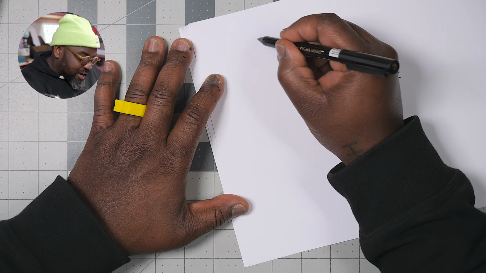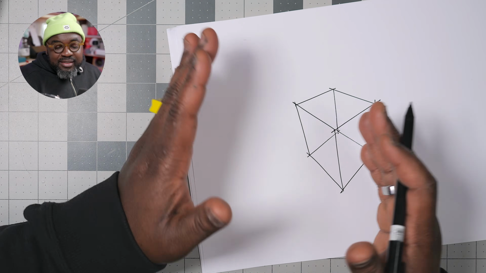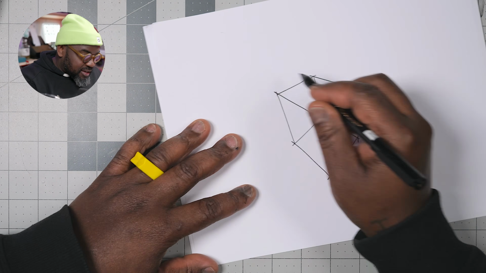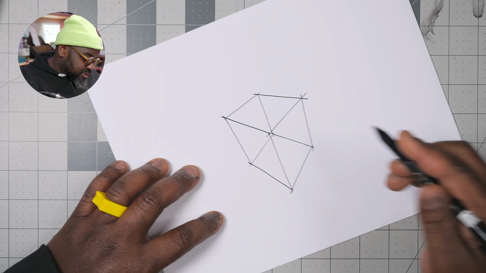Now, if we have the sun, and I'll do the light in a similar position just off to the left here. Make sure I'm centered. All right, cool.